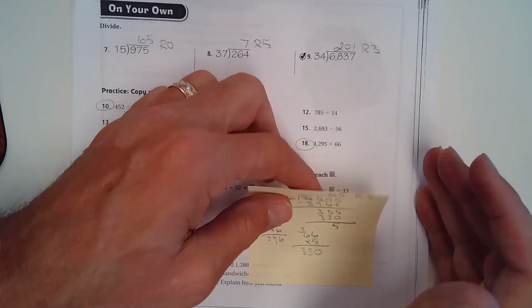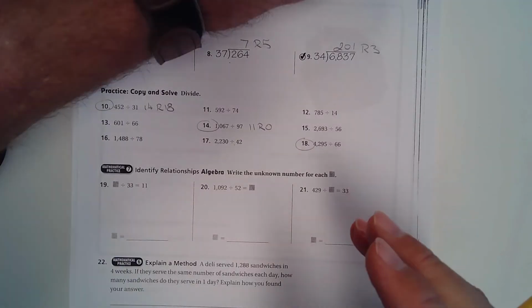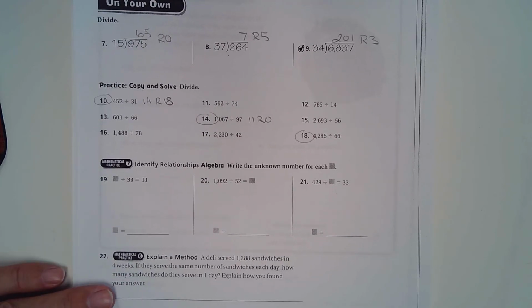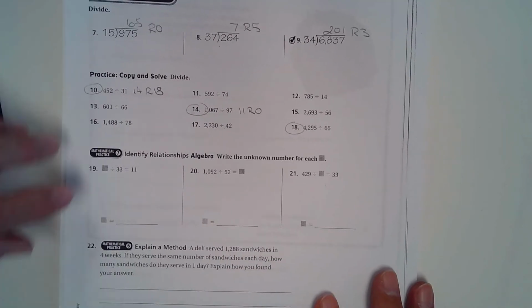How nice is that? I hope you guys are following along and not just waiting to get the answers. Let's see here. Let's do 21. Let's look at 21 together.